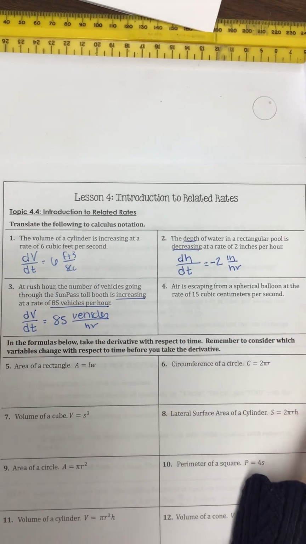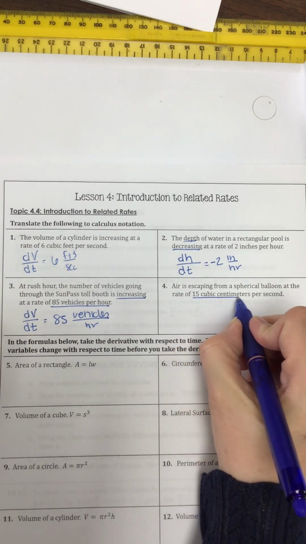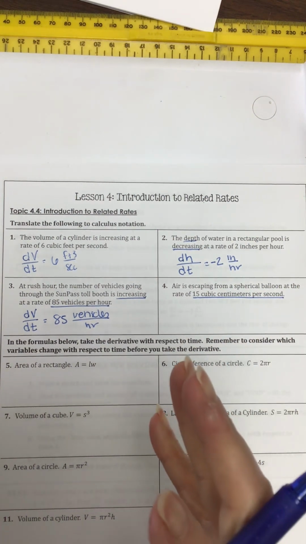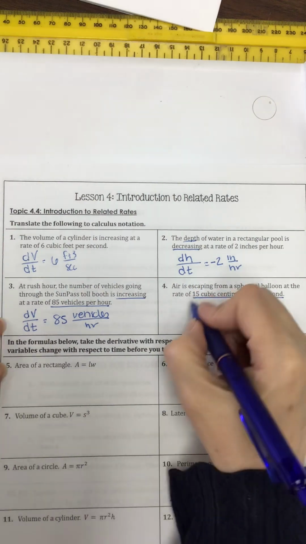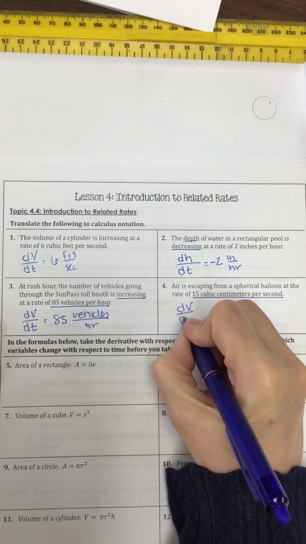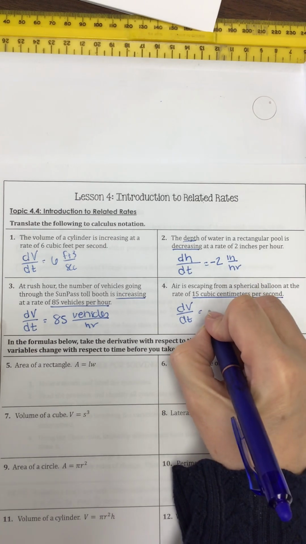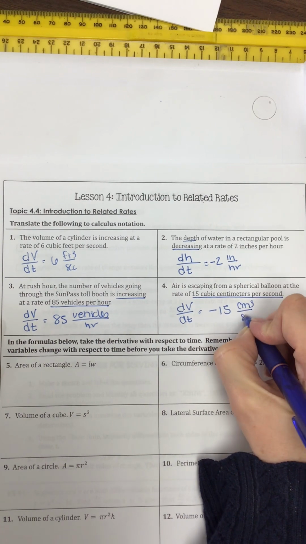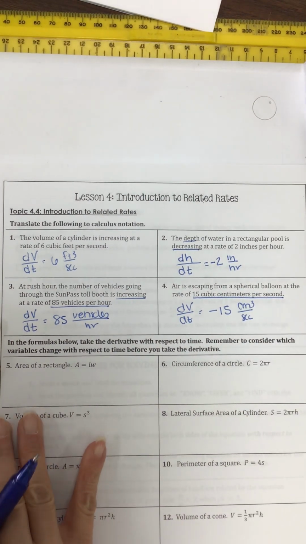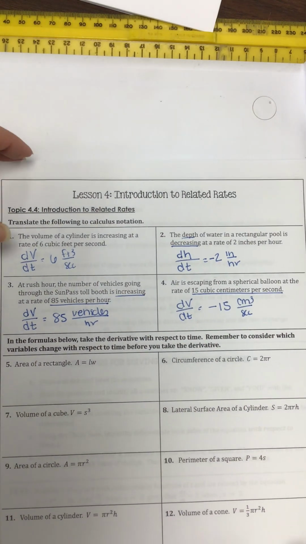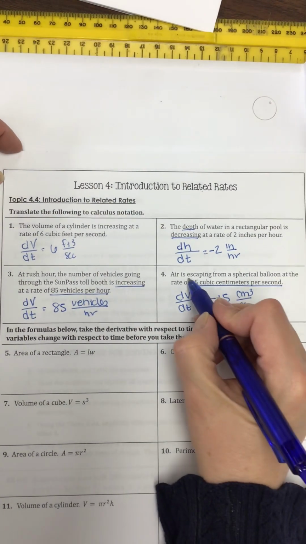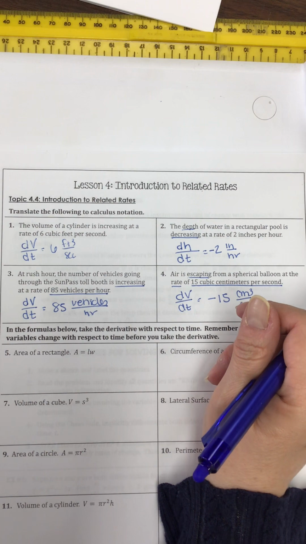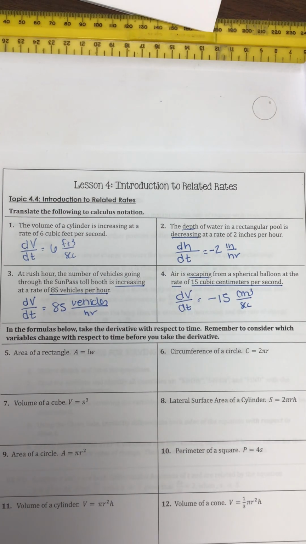Air is escaping a spherical balloon at a rate of 15 cubic centimeters per second. So if we're talking about inside of a balloon, you're talking about the volume of it, aren't you? So the derivative of the volume with respect to time, and if it's escaping, it's going to be negative 15 cubic centimeters per second. Make sense? That one didn't say increasing or decreasing, but it's still at a rate. Escaping. Oh, so it's decreasing. Yeah, at a rate. If it's escaping, your volume's going to be decreasing, right? Just thinking of a balloon.